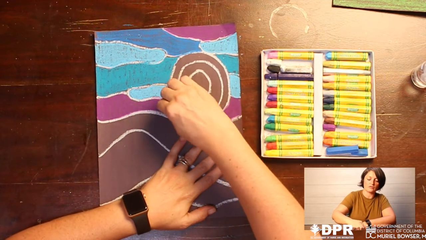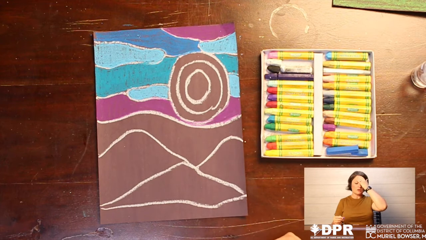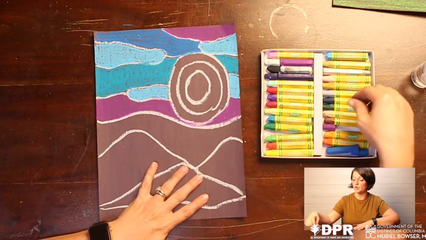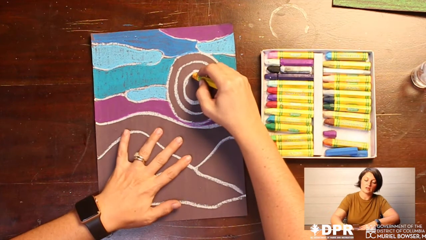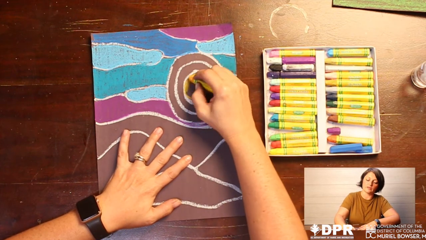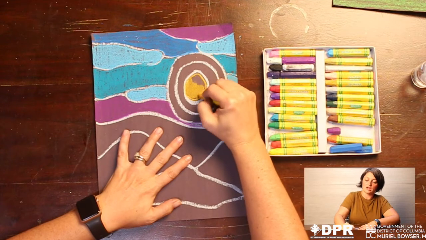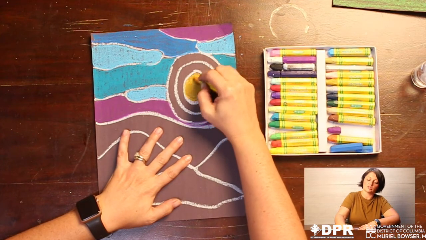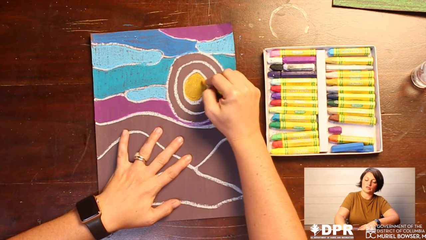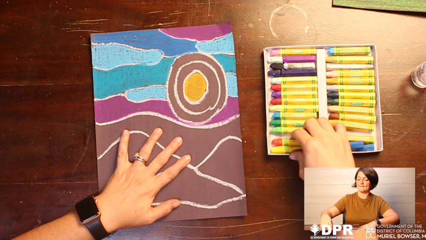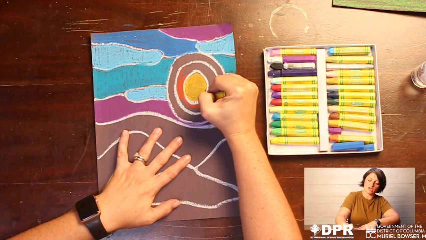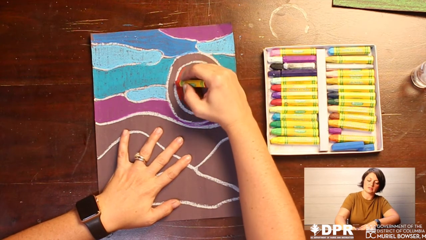Awesome. And remember, we're going to go over these white lines at the end, so it's okay if they kind of get covered over, okay? Now, I'm going to take my sun. I have to be kind of careful not to make my sun look like a fried egg. Make sure that I am choosing colors that complement each other. But don't look too much like other things, you know?